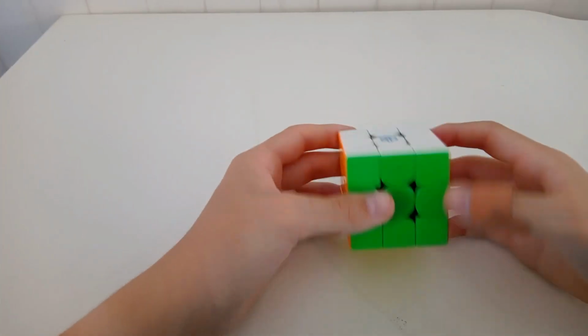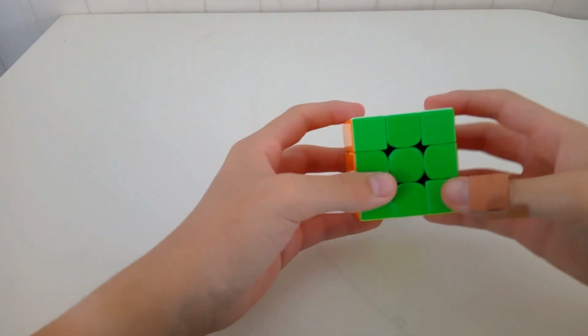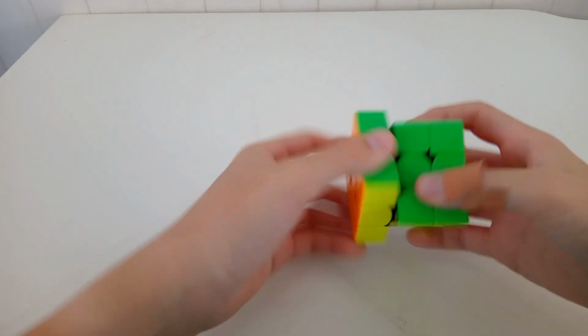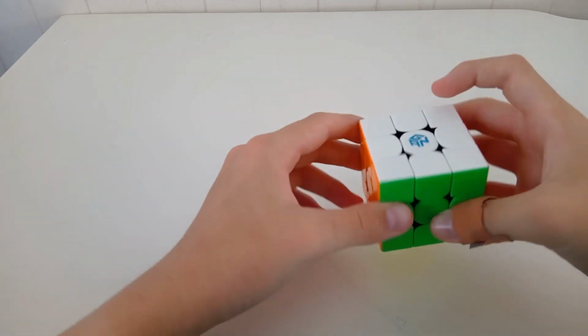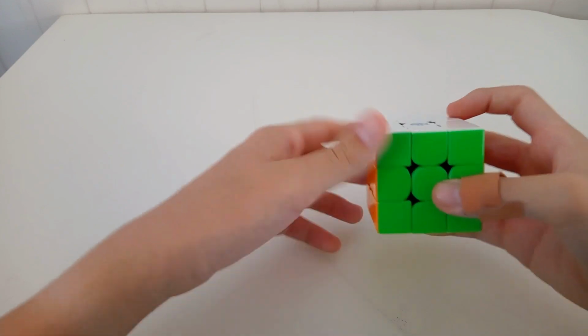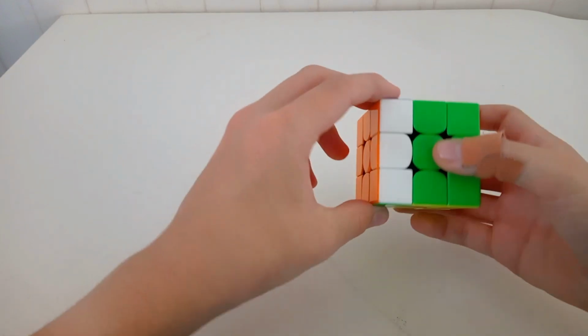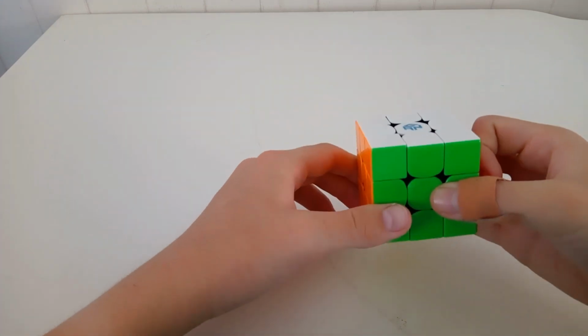The next move is L, so the left side. But instead of going up like you would in an R move, it goes down. It's sort of backwards from an R move. So an R move goes up, and R prime is down. An L move goes down, and L prime is up.